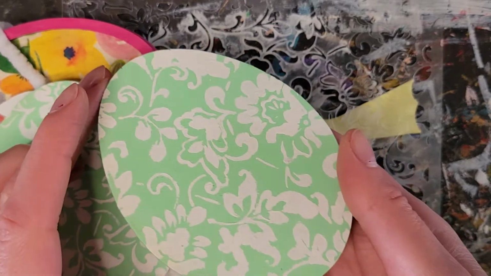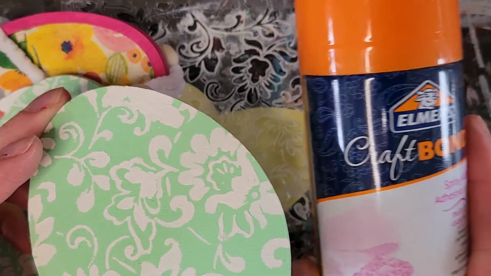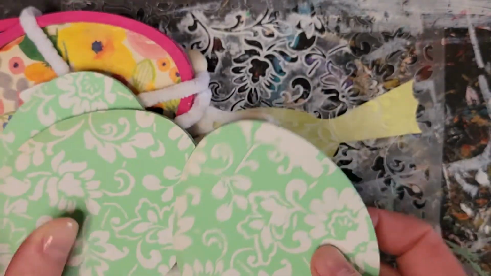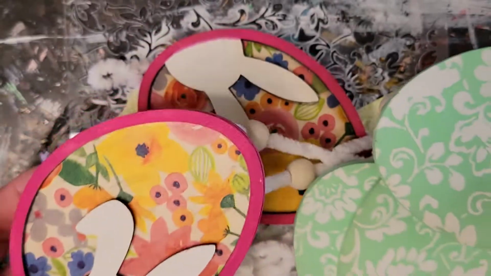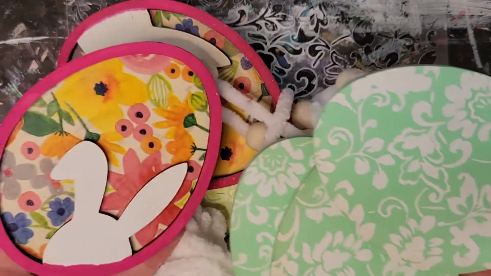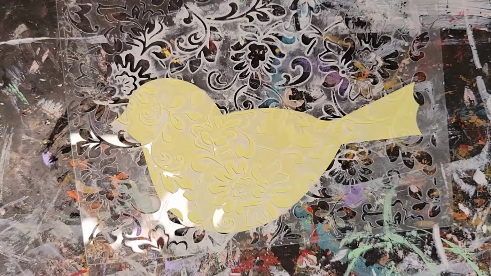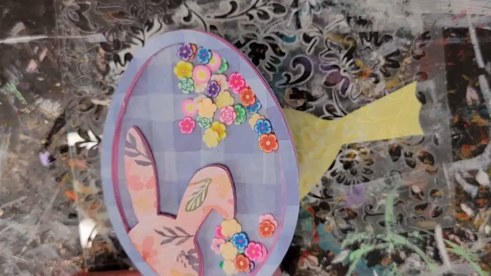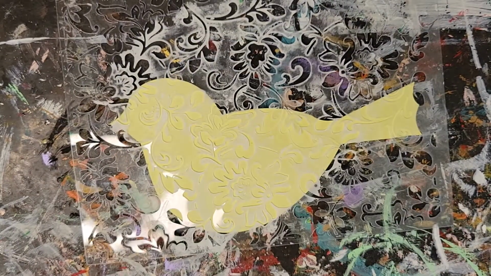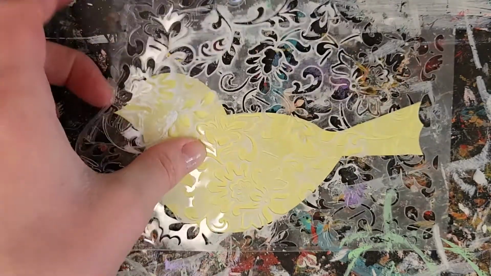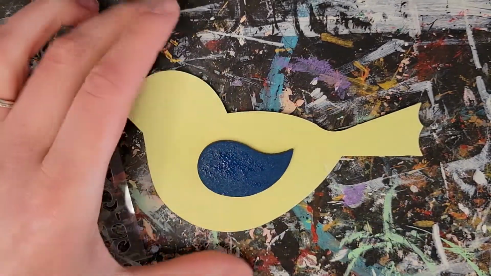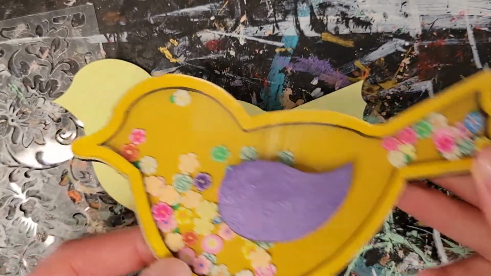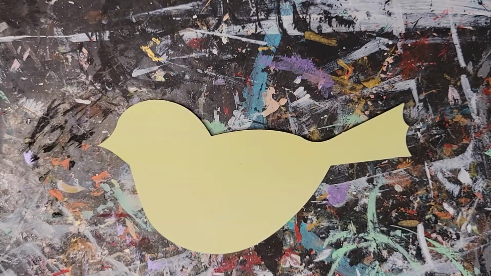You can see I got a little bit of paint on the edges, so this time I'm going to be trying the Craft Bond to help hold my stencil down so it'll be easier and won't bleed. And here's the shaker I also made with that same design. And then this bird shape is actually the cutout inside from this bird shaker that I did.